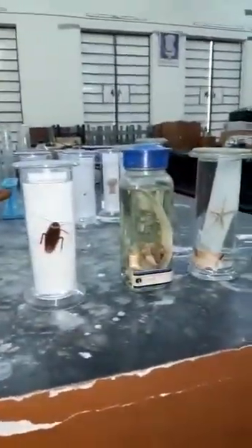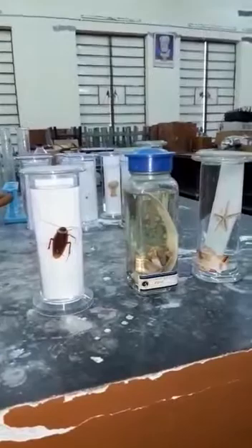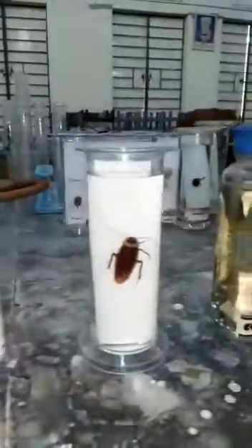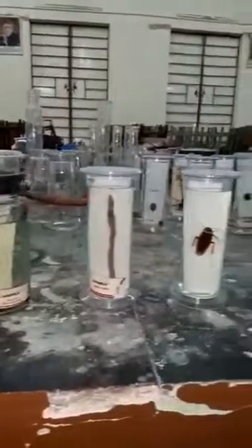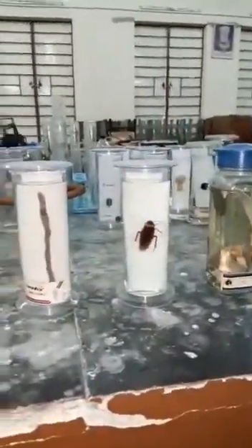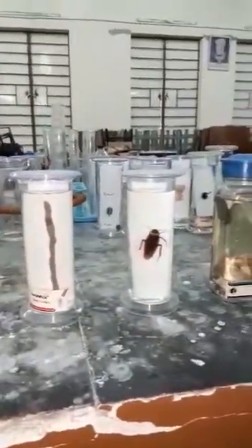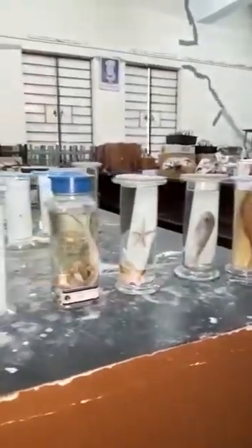Four of them you have to learn for your practicals. One is earthworm, next is cockroach and fish, and the 4th one is a bird. We do not have a stuffed bird here, but 4 of them are there for your practicals. You have to learn the characteristics of the phylum and you have to write down the classification.